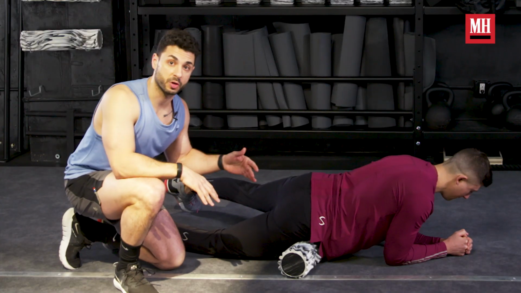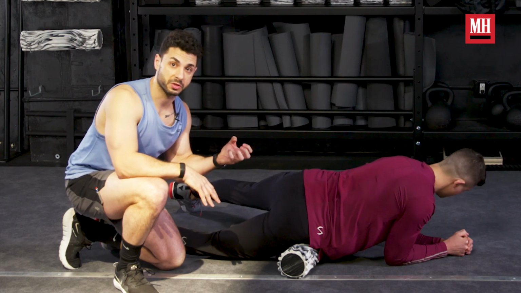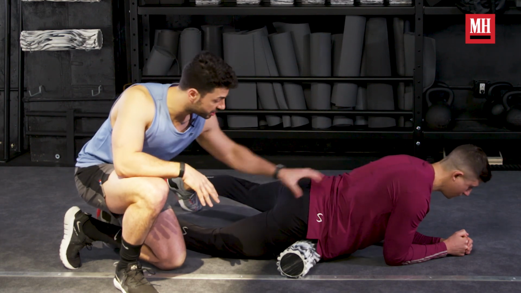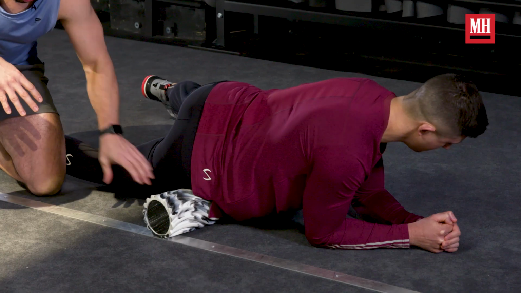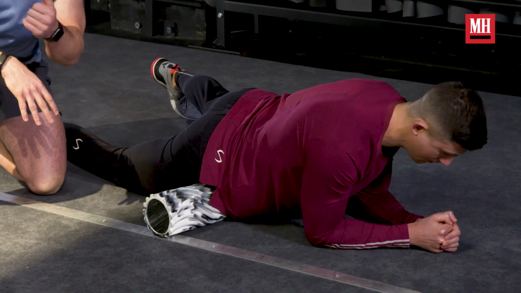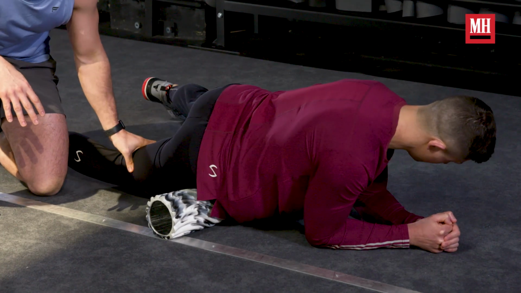Because like we spoke about earlier, if you're having some tightness in your quads, your hip flexors, it could cause some compensation into that lumbar spine. So we want to make sure that he's going up and down, side to side, and just soften that tissue around that area and increase the blood flow and circulation.